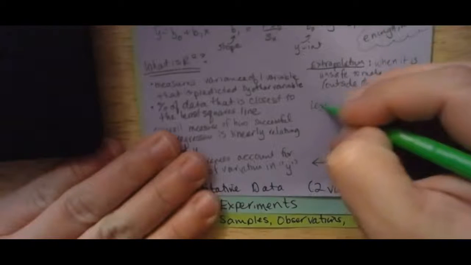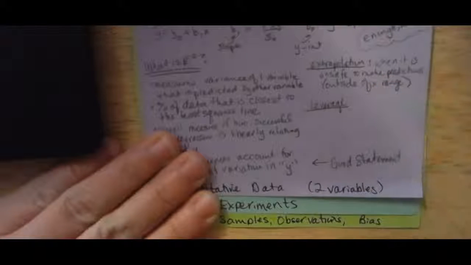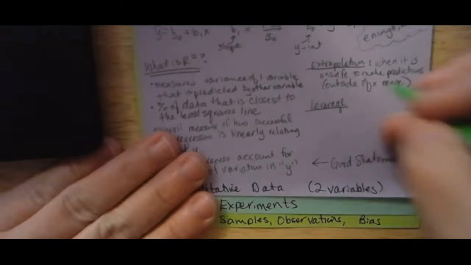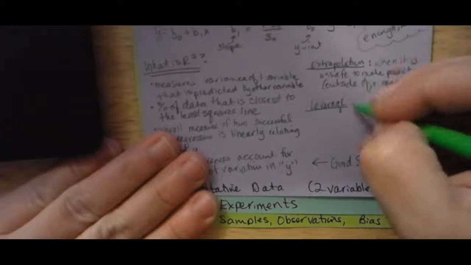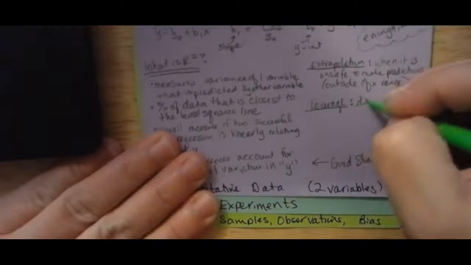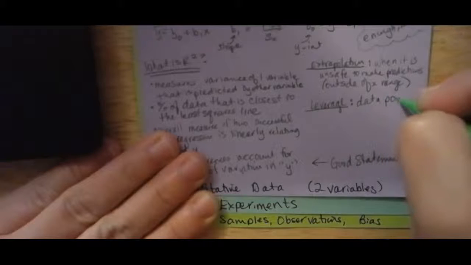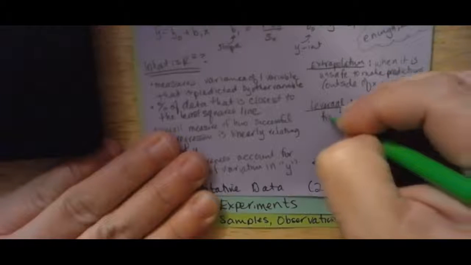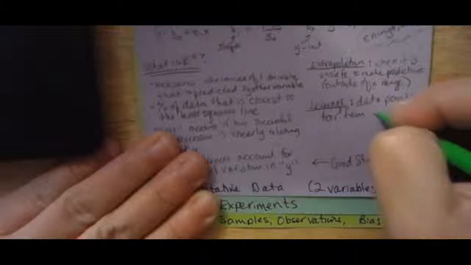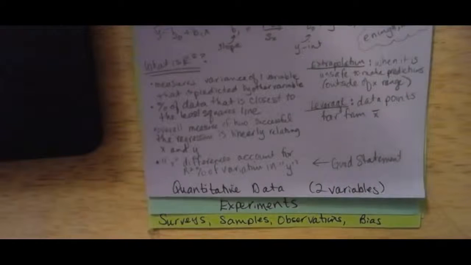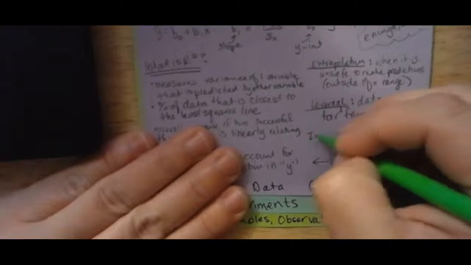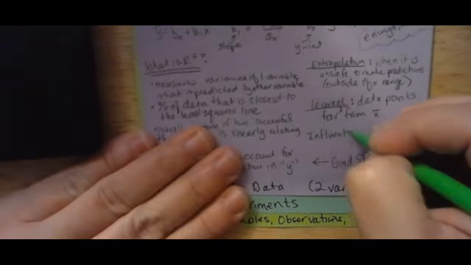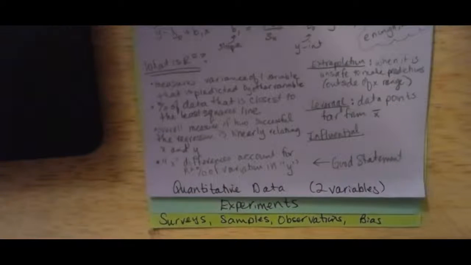Okay, then remember, we had points that had leverage. And remember, leverage points are data points far from the mean. So points that are more extreme on the left or on the right have leverage. Now, sometimes leverage points are also influential. And remember, influential is if you remove the point, the model changes.